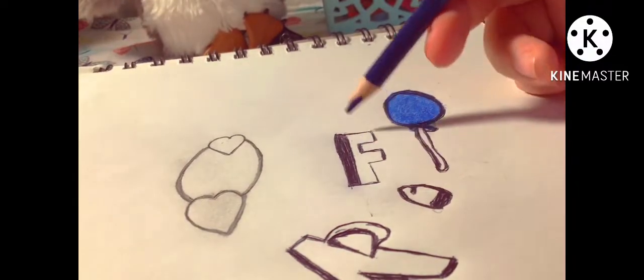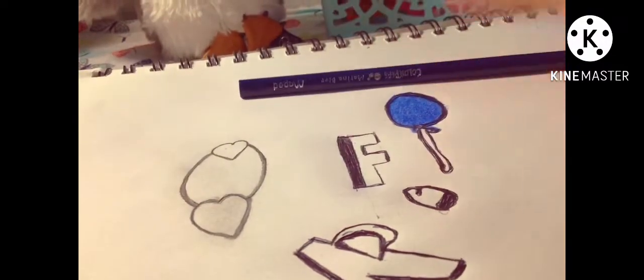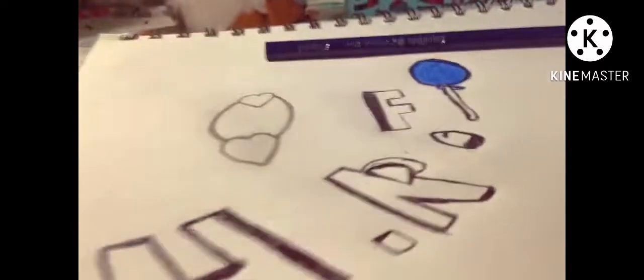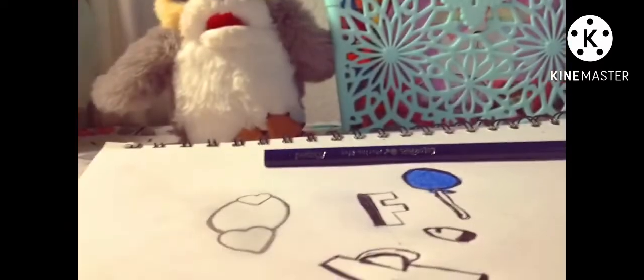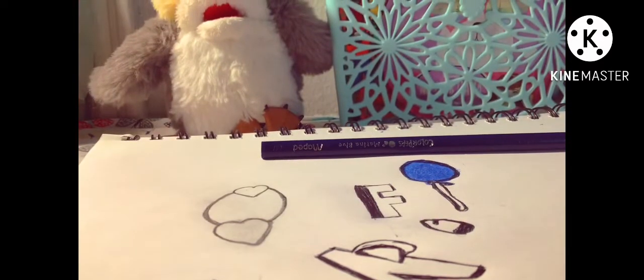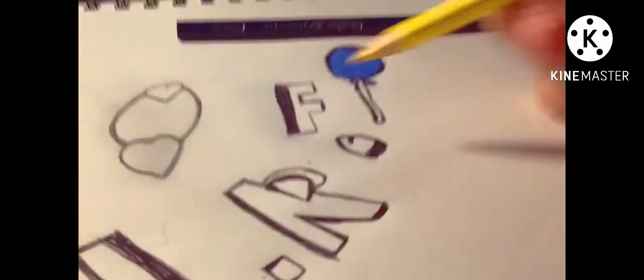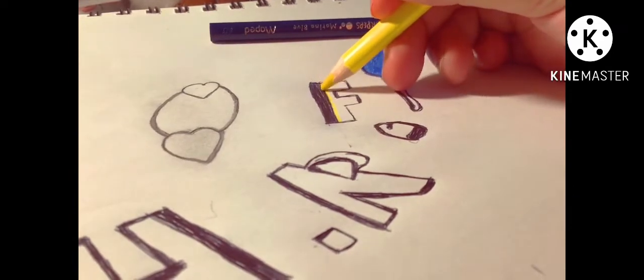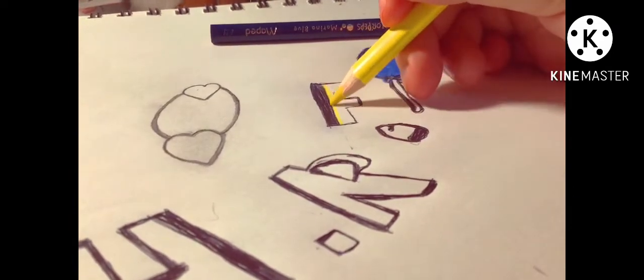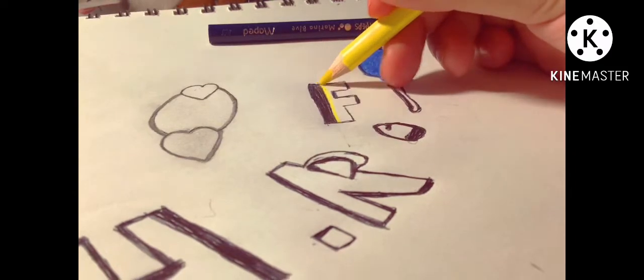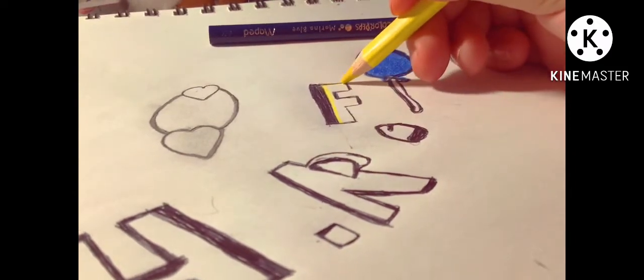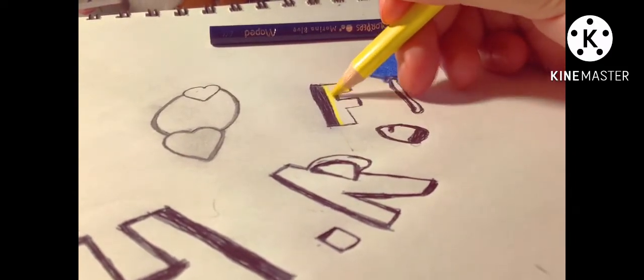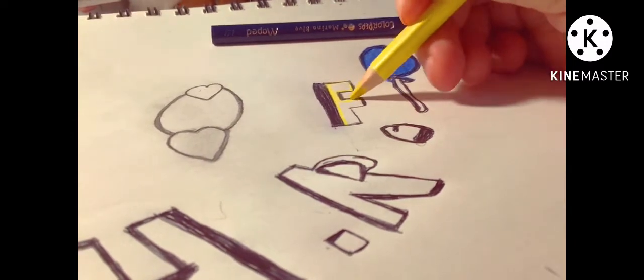So yeah, now I'm going to color the F, but this time I think I'm gonna go in with the yellow. I'm gonna outline just the line outside of it. Then I think I'm gonna use a different color to color the inside of it.